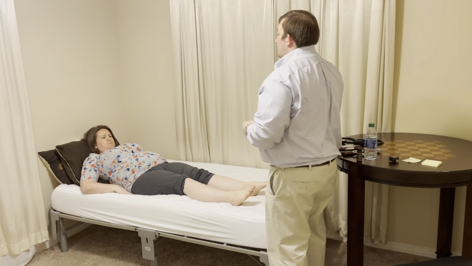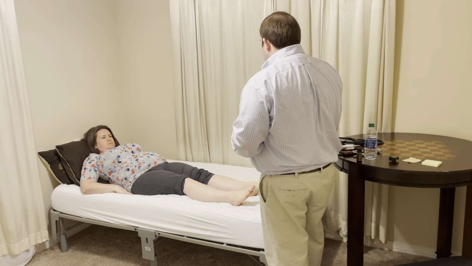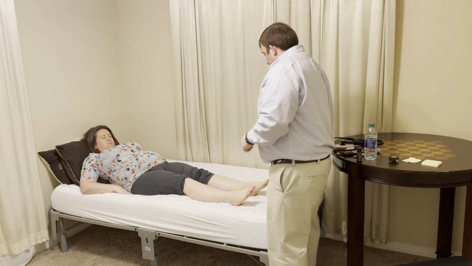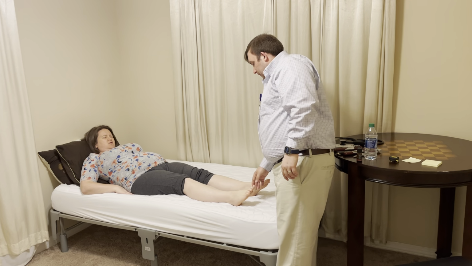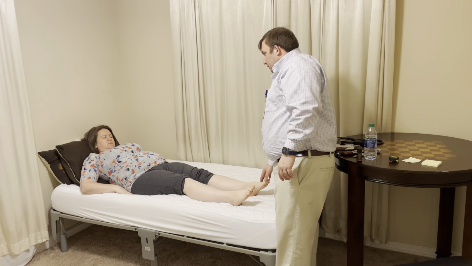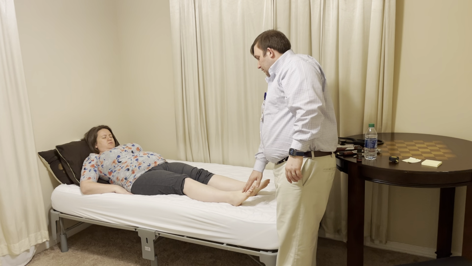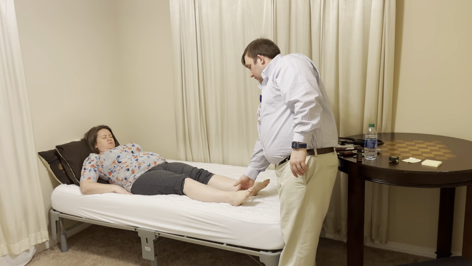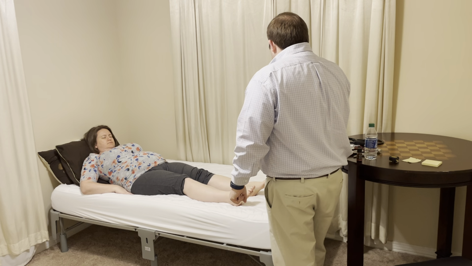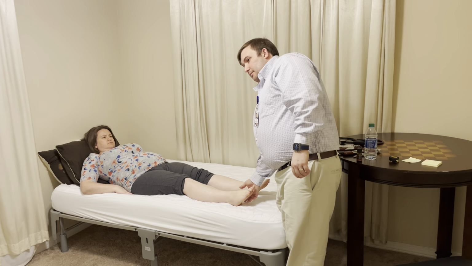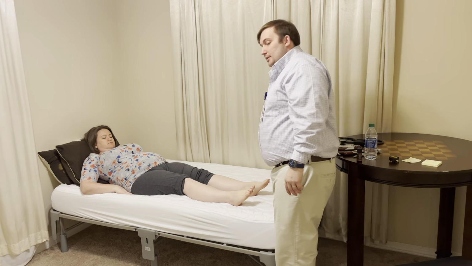Now, if you could close your eyes for me, you tell me where you feel me pressing, okay? Left heel arch. Good. Yeah, good job. Left top foot. Okay. Right top foot. Okay. Right heel. All right, good job. Okay. Oh, while we're here, just go ahead and check the Babinski. It is negative.